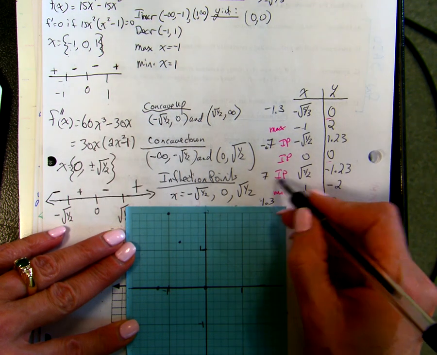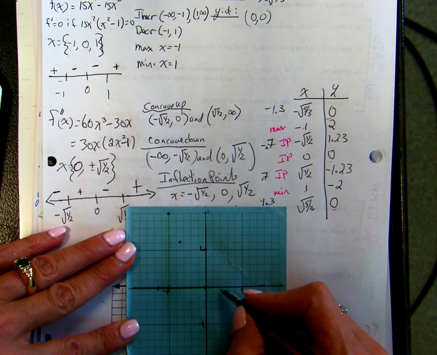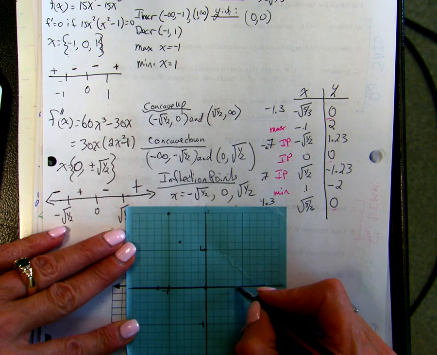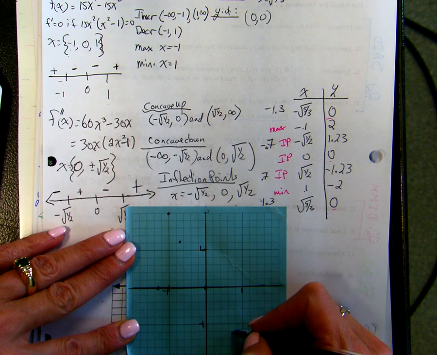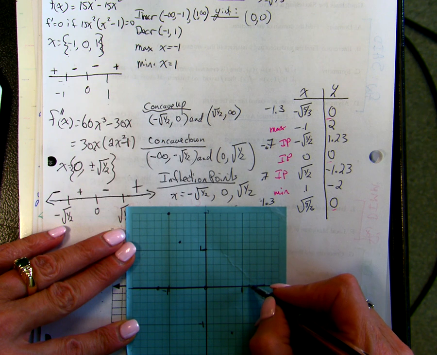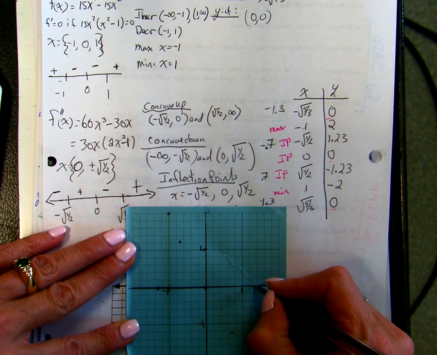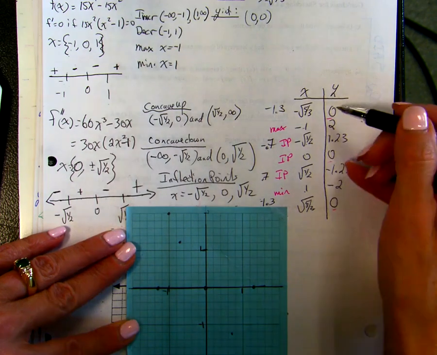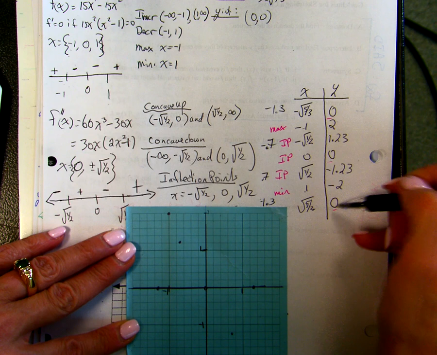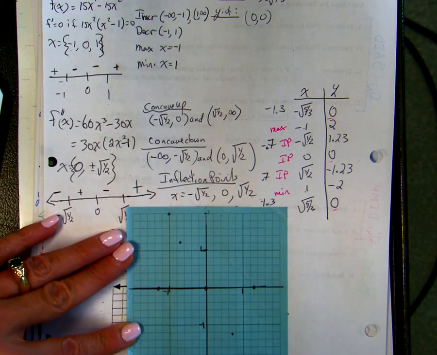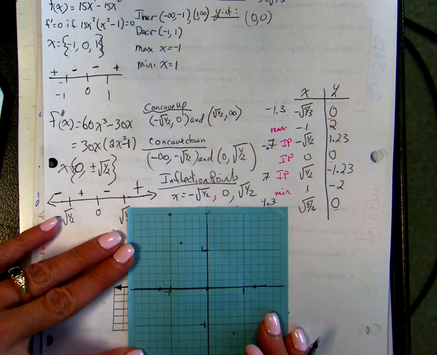X is 0, y is 0. X is about 0.7, right here, negative 1.23. And when x is positive 1.3, y is 0. So 1, 2, 3, 4, 5, 6, 7 key points that we've graphed.